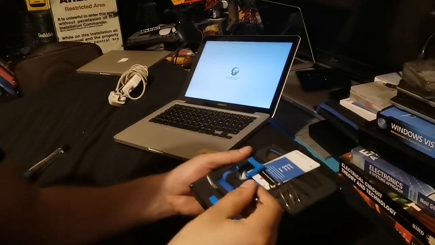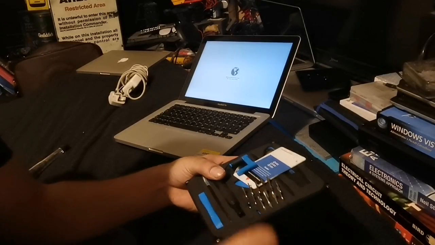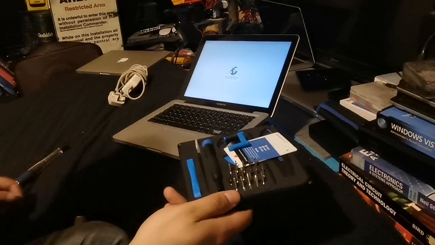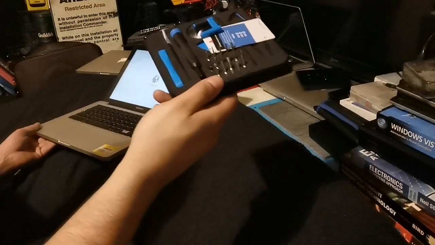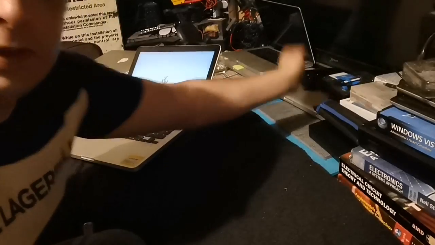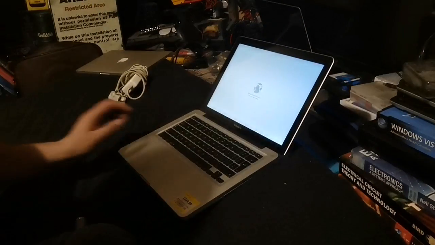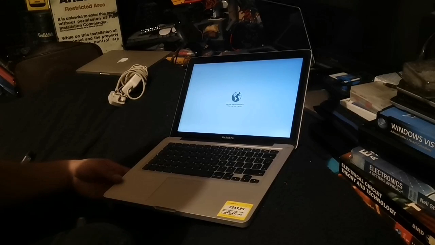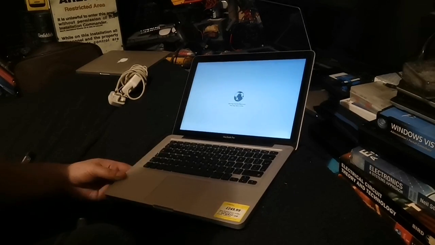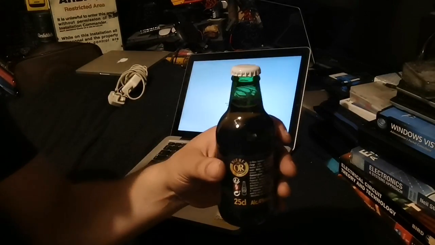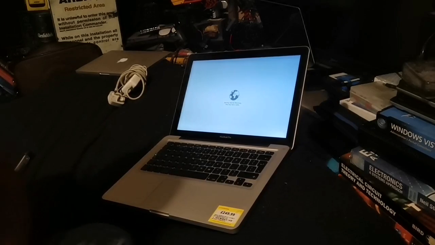In the meantime, we can put our tools away. Won't need these for a while, hopefully. So put those away, all nicely in there, and we set those off to one side, and we wait for our internet recovery to go through what it has to do. Easy. In the meantime, what you can do, take a beer. Take something to open it with.